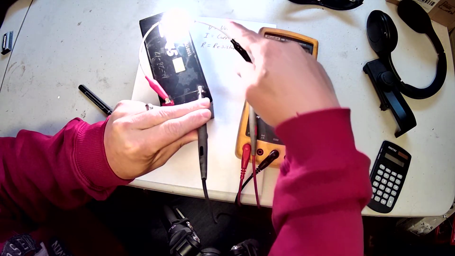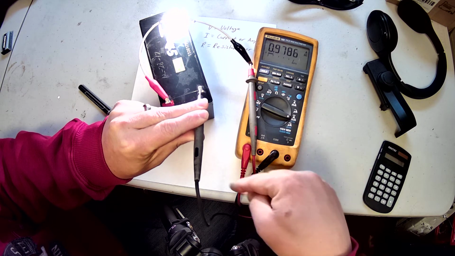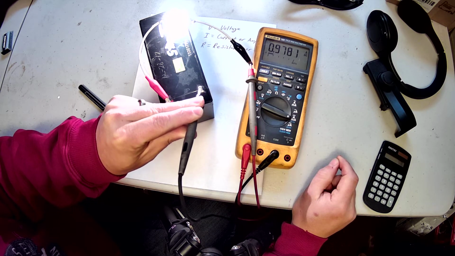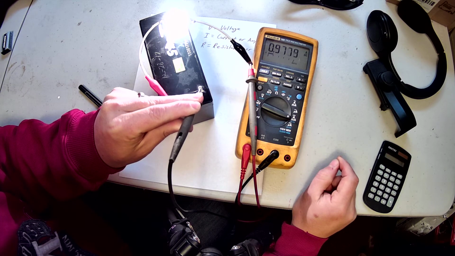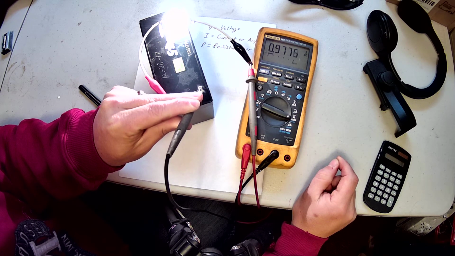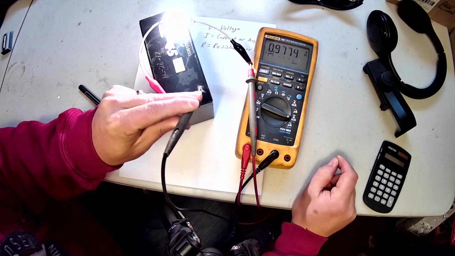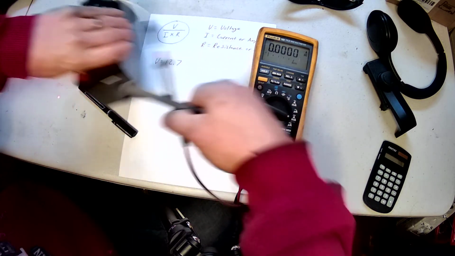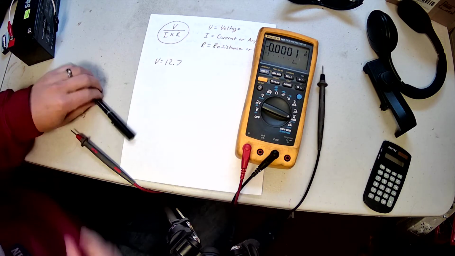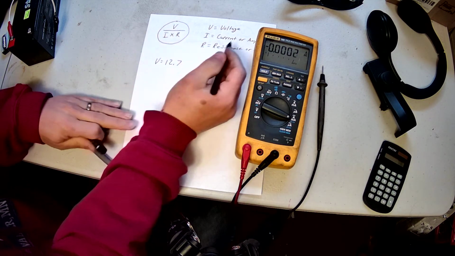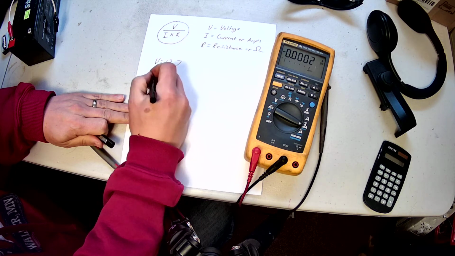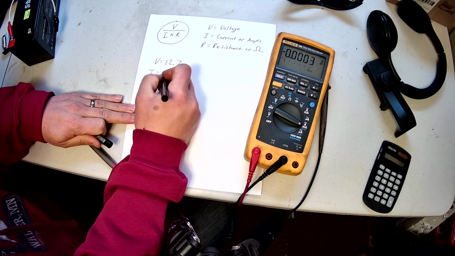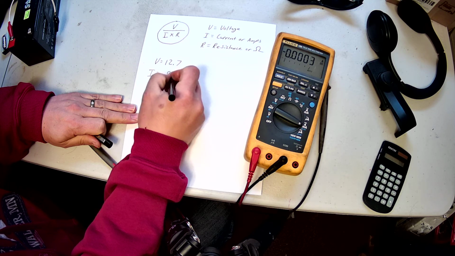And now the current is going through my meter, out my meter, and then back to the negative terminal. So right now, to light this light bulb, it is taking 0.97. Let's just round that up to 0.98 amps. Okay, so go ahead and write that down. So my I, which is my current or my amps, equals, what was it, 0.98.